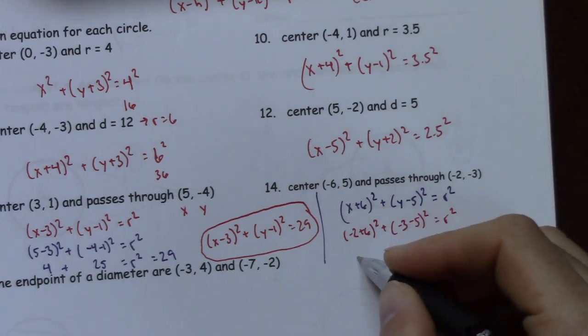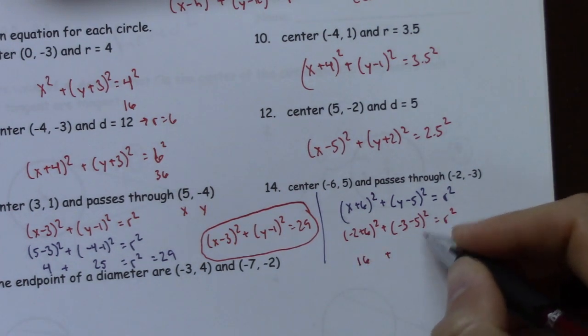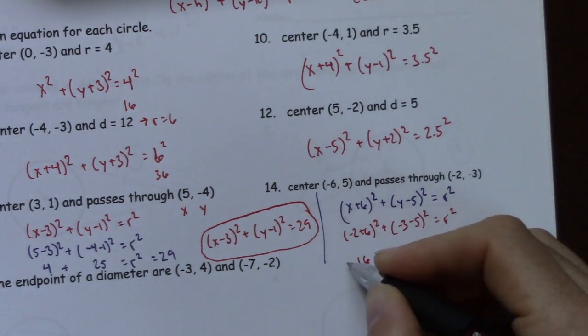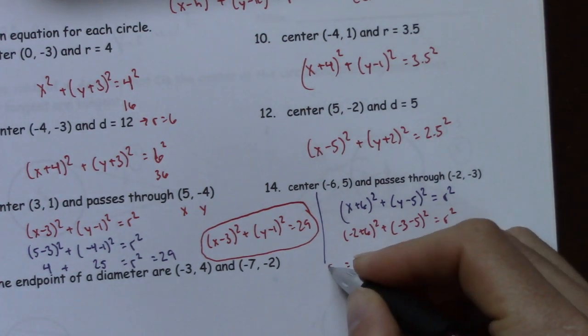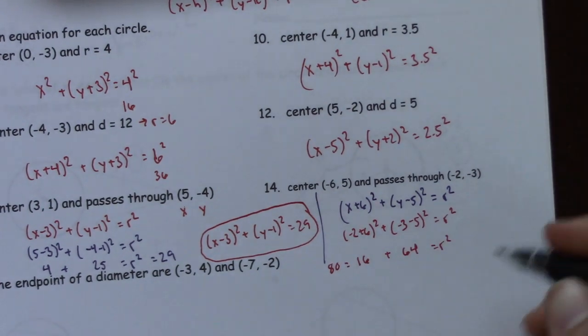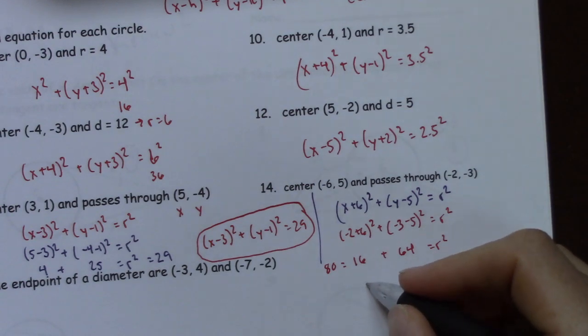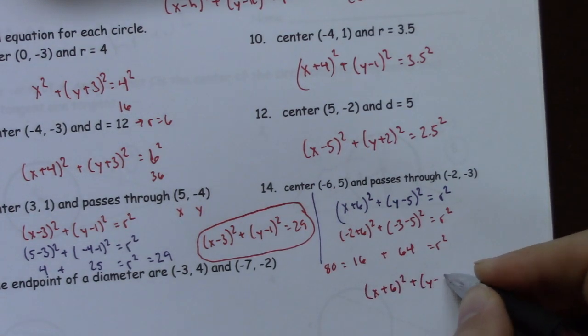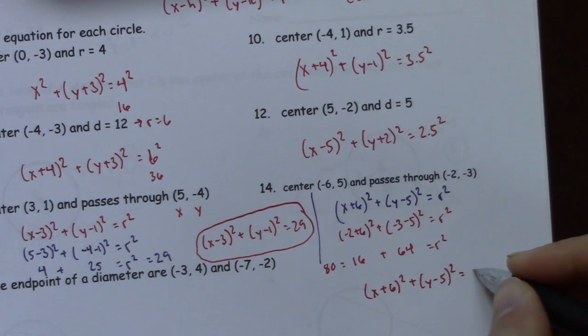This is 4 squared, that's 16. That's negative 8 squared, that's 64. That's equal to r². 16 plus 64 is 80. So now I've got 80 is equal to r². So I can come back here and I can write my final equation. (x + 6)² + (y − 5)² is equal to 80.